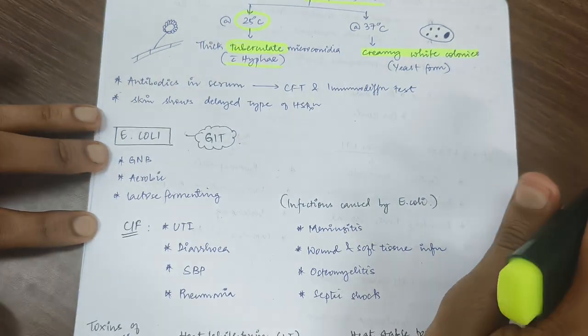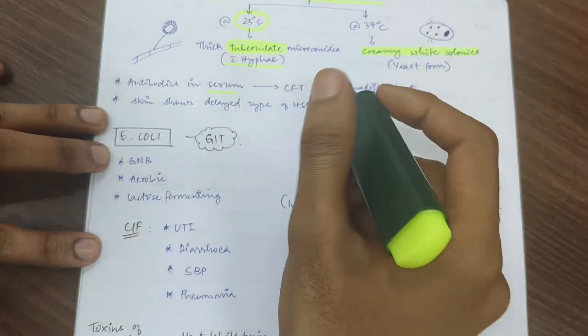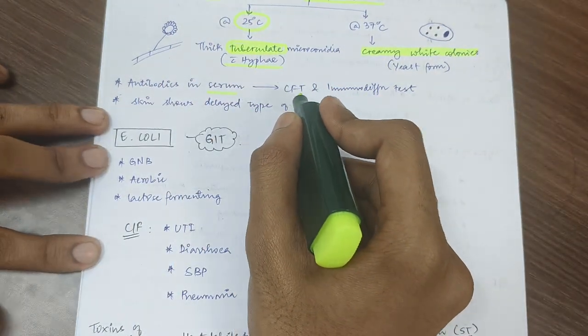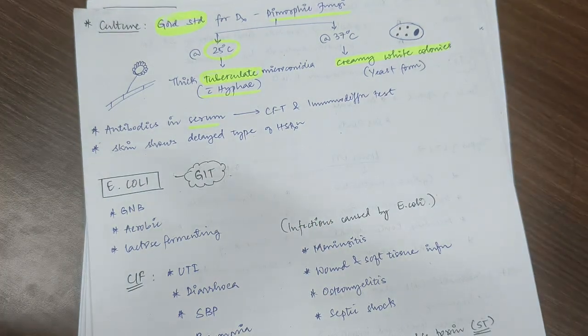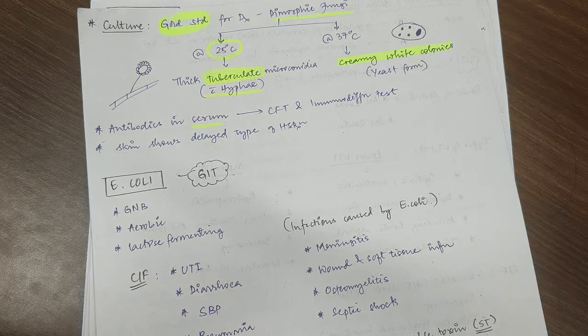Antibodies in serum are detected through complement fixation tests and immunodiffusion tests.